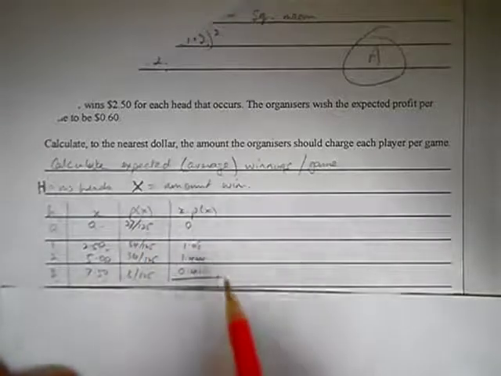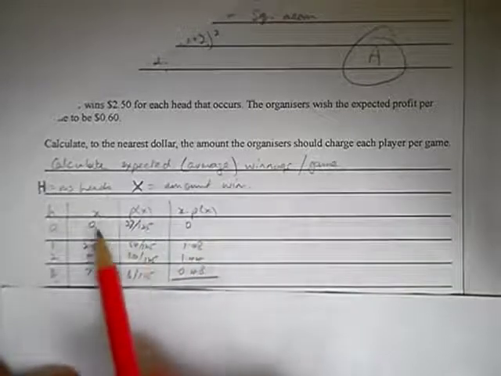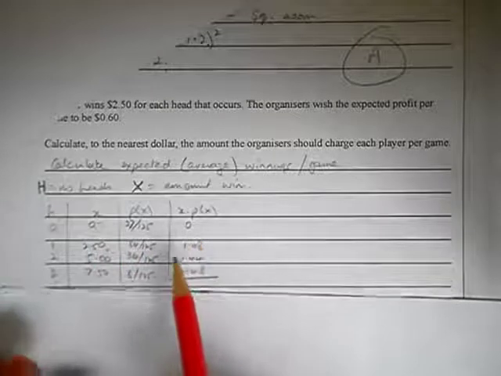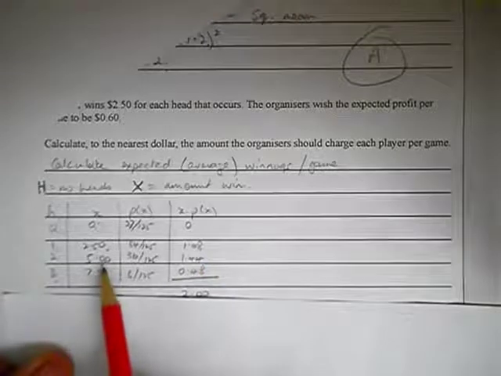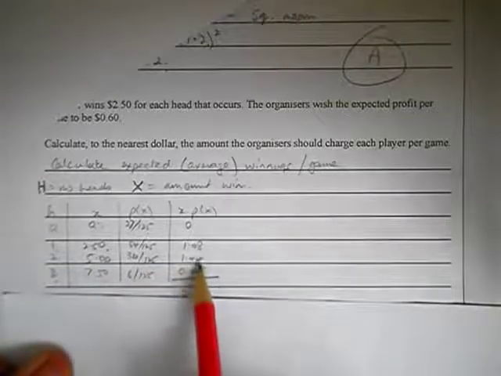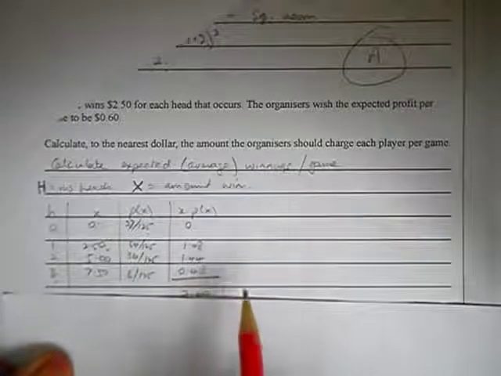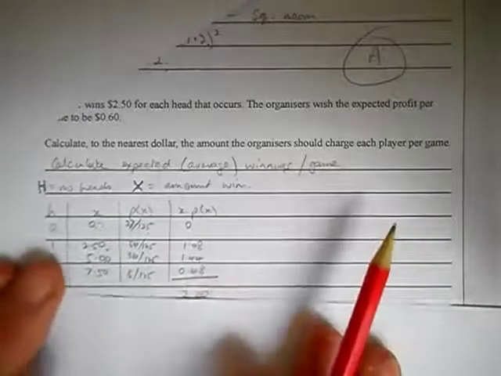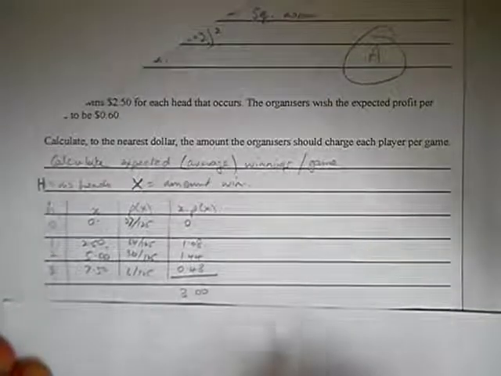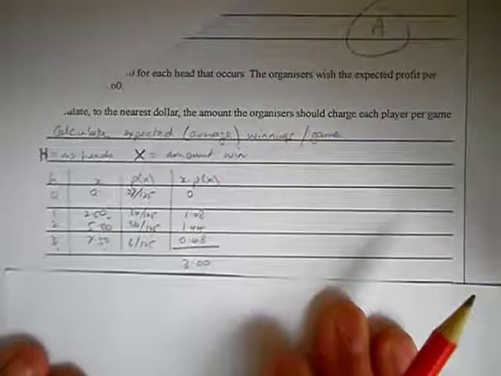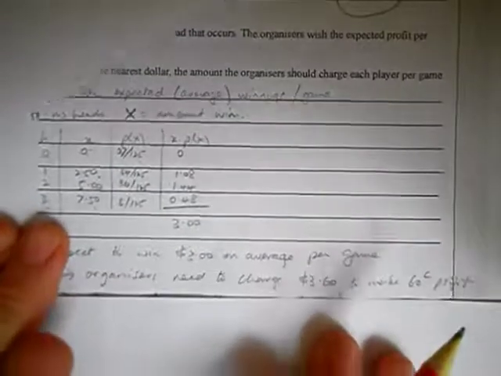Now the expected value, once again, is the sum, add together, x times the probability of x. So you times these two together, like 0. 2.50 times this, use your calculator of course, 108. $5 times this, 144. 7.50 times this, 0.48. And if you add them all up, it comes to $3. What does that mean? It means that on average, every single game will pay out $3. So we expect to win $3 on average every game.